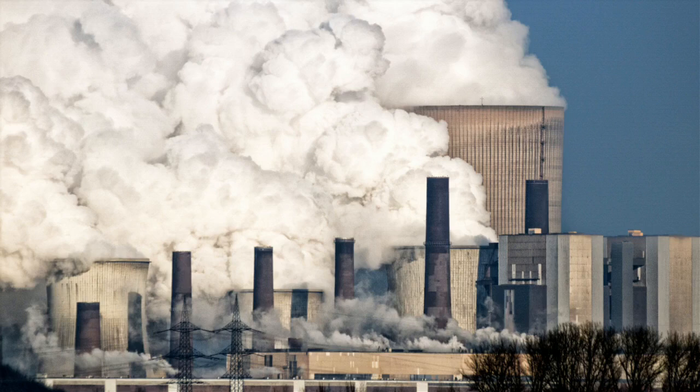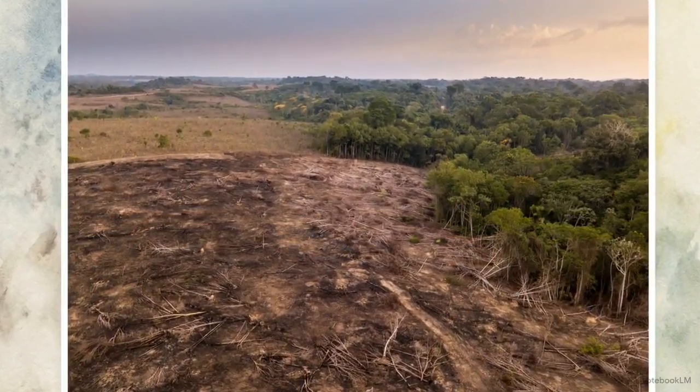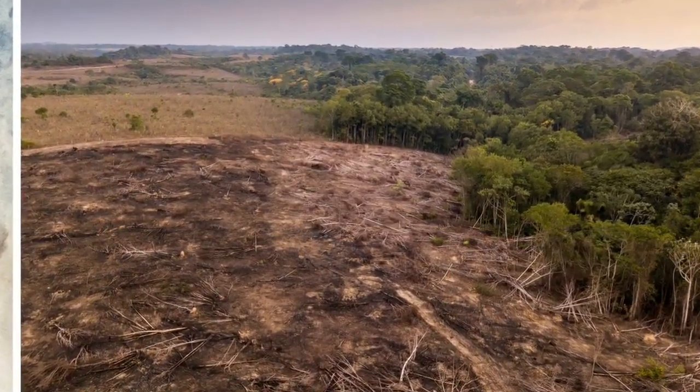We burn fossil fuels like coal, oil, and gas, sending massive volumes of emissions directly into the atmosphere. The second root cause is widespread deforestation. We clear out vast stretches of natural environments to make room for agricultural expansion and urban development.